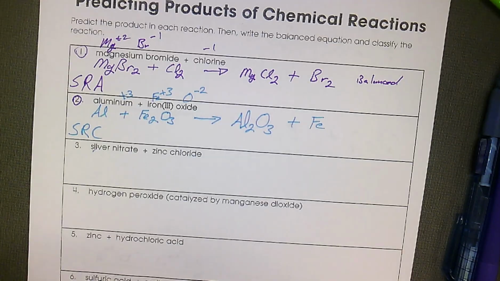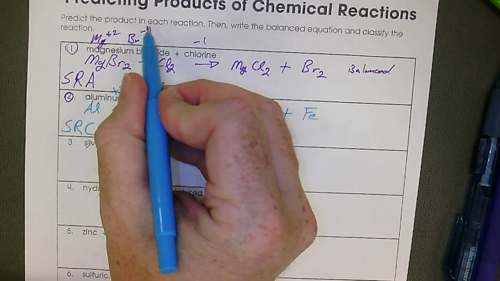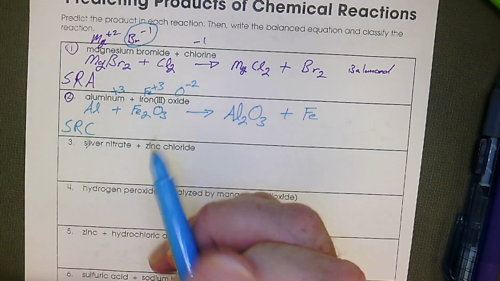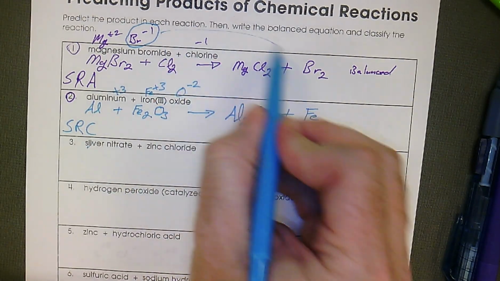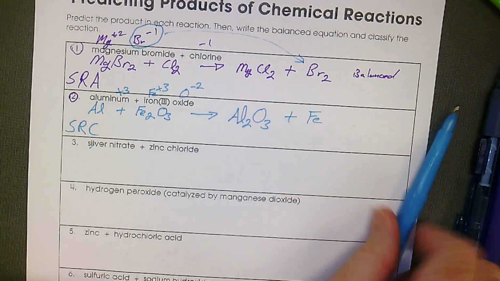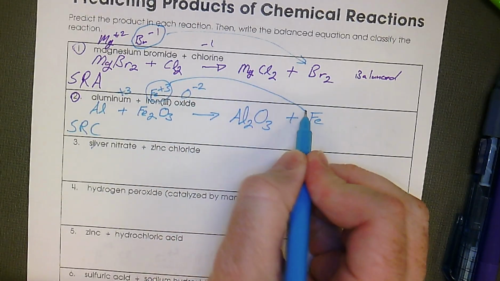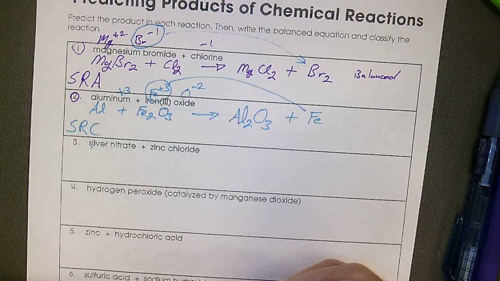That's a very good question to go back and review. It's whoever gets kicked out. Up here, the bromine's the one that got kicked out. It's negative, so that makes it anionic, because anions. In this one, iron's the one that got kicked out. Iron is positive 3, so since it's positive, it's a cationic one.